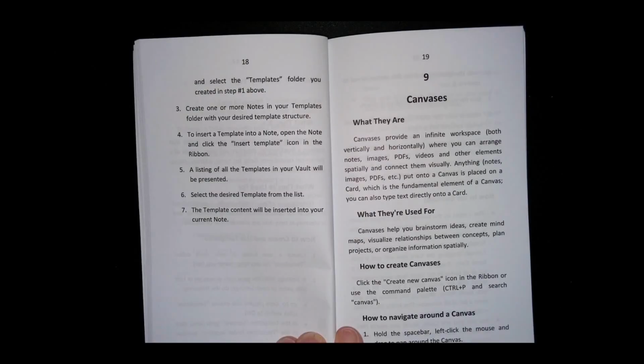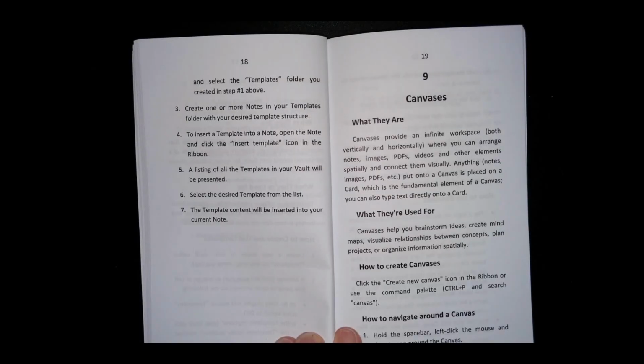And again, for canvases, we see the same pattern. Now, canvases are very involved, so there's a lot more to them. I'm not going to show you all the pages for canvases. I don't want to give away the whole book. But you can see that I'm consistent with this pattern. What canvases are, what they're used for, how to create them. Then I go on to say how to navigate around them. And on the other pages, even more information.